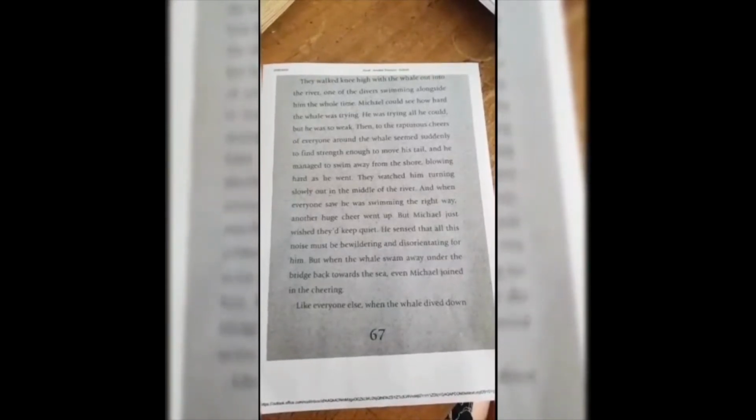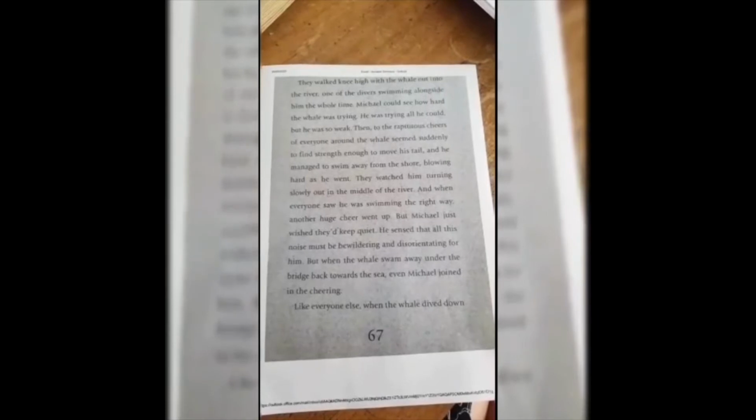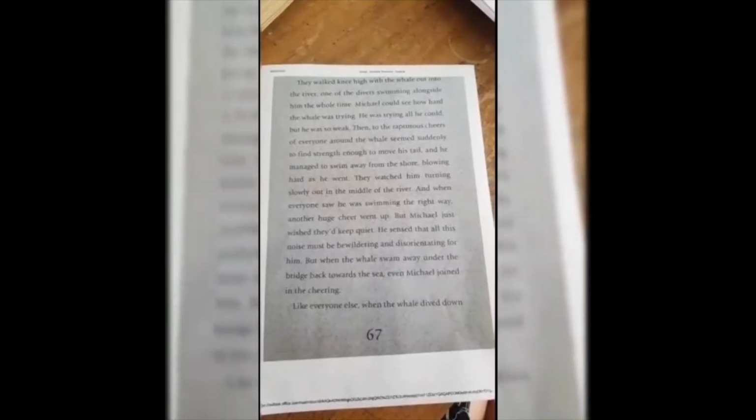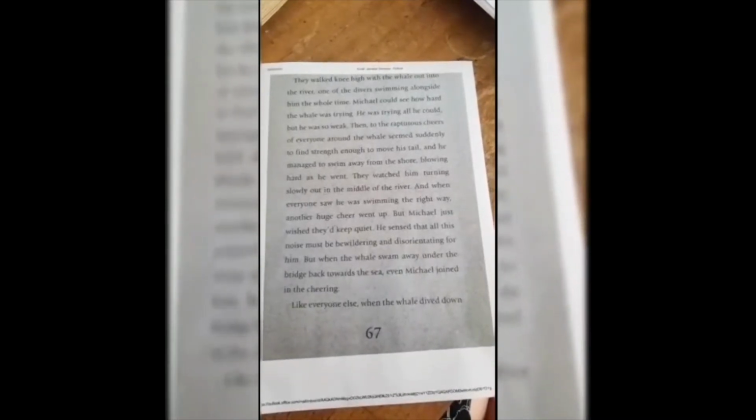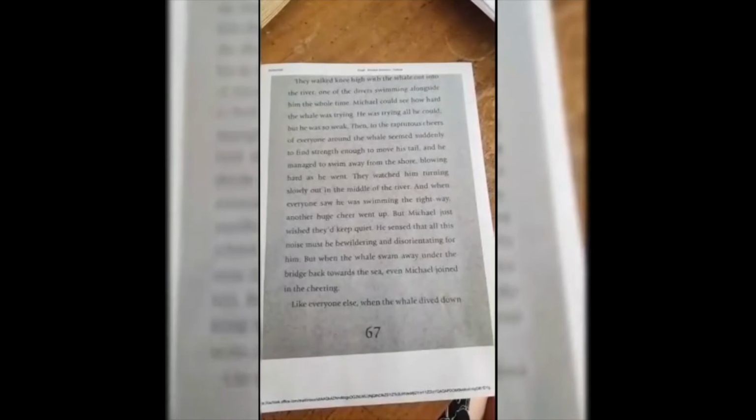Then, to the rapturous cheer of everyone around, the whale seemed suddenly to find the strength to even move his tail, and he managed to swim away from the shore, blowing out as hard as he went. They watched him turning slowly out in the middle of the river, and when everyone saw he was swimming the right way, another huge cheer went up.